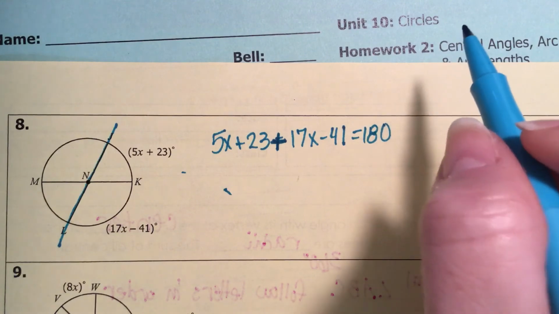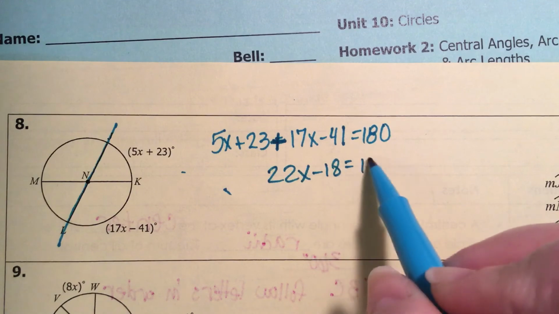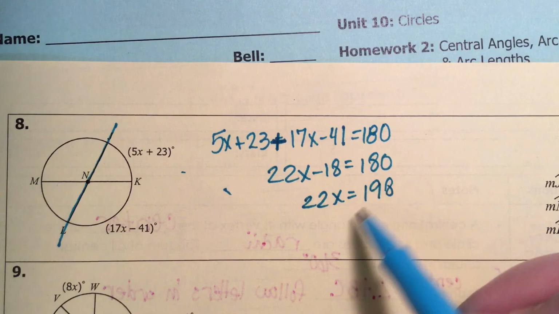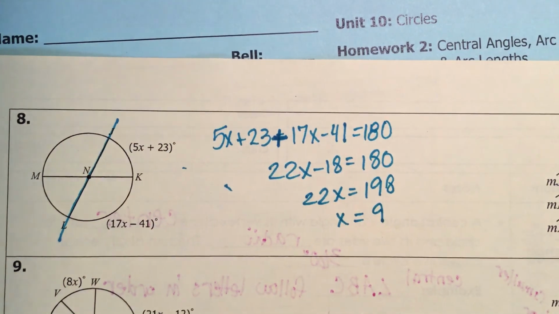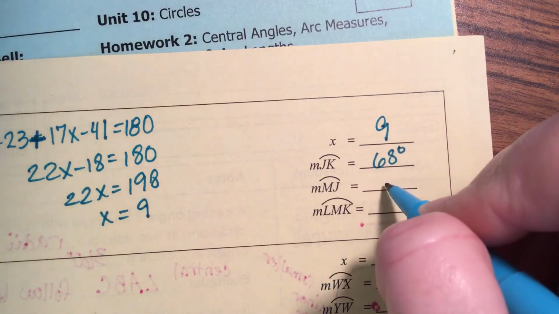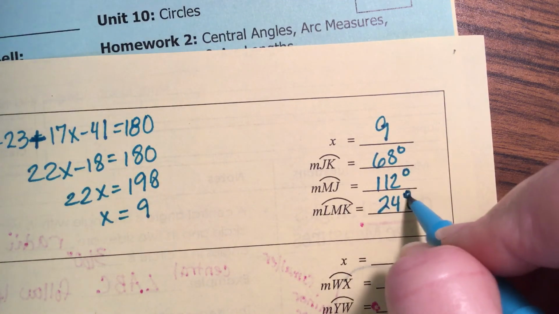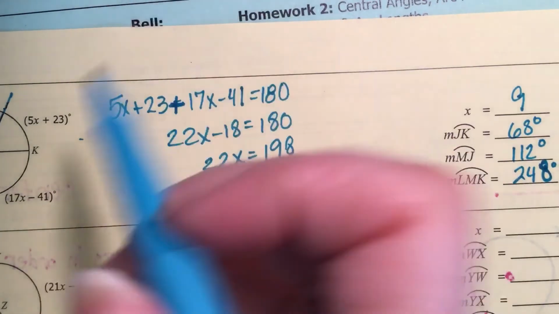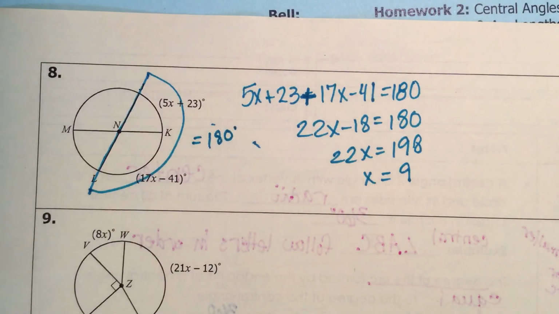So if we add those all together, we end up with 22x minus 18 equals 180, or 22x equals 198. So x is 9. So then if you fill in the parts that you're looking for, we end up with 9, 68 degrees, 112, and 248. Kind of a funny looking 8 there. But the key is that this whole side has to equal 180 degrees right here.